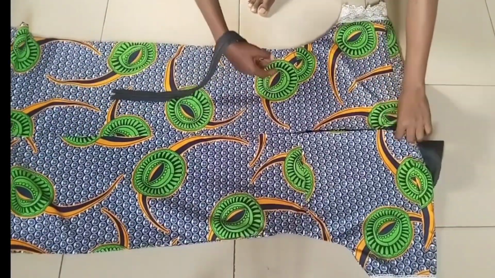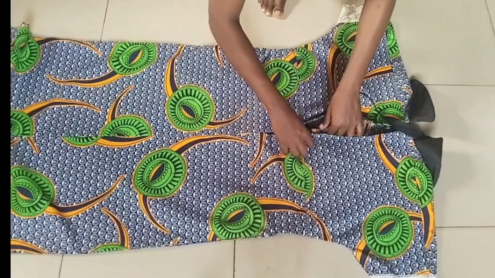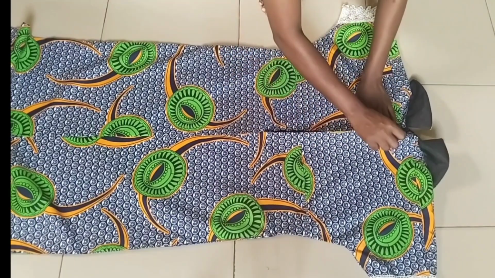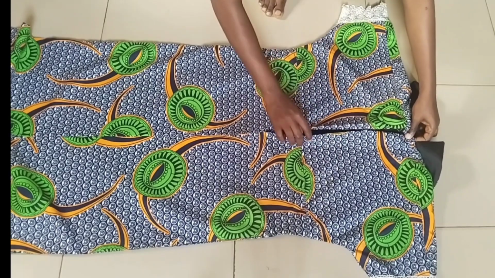So the last and final thing we're going to be doing is attaching our zipper to the back of our Bubu Kaftan dress.